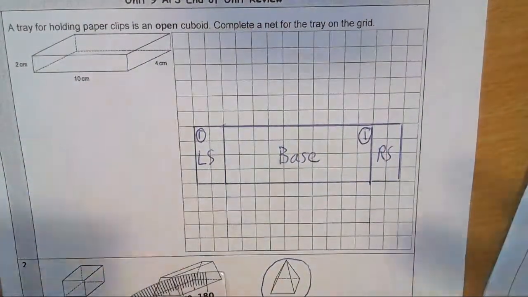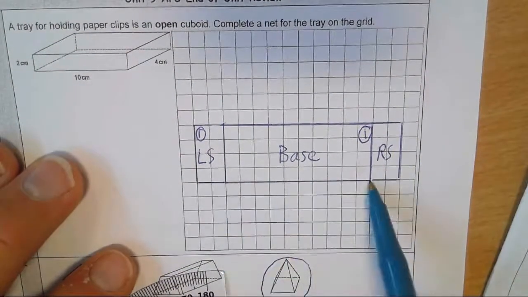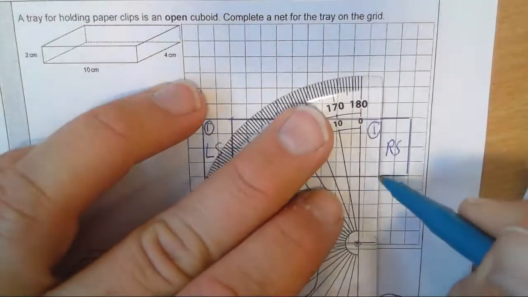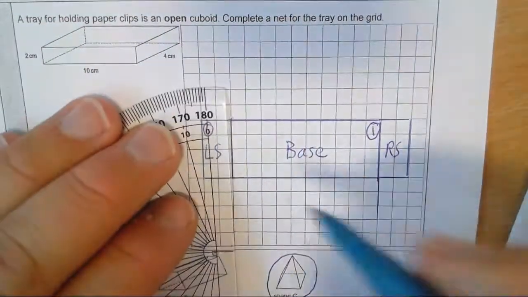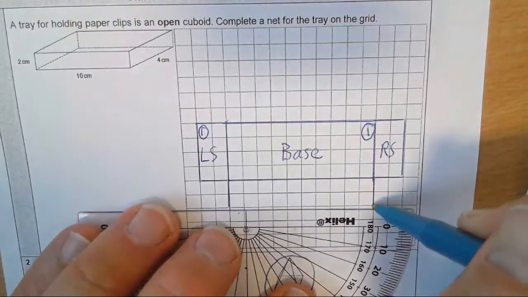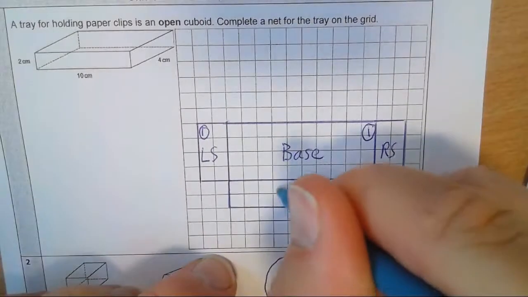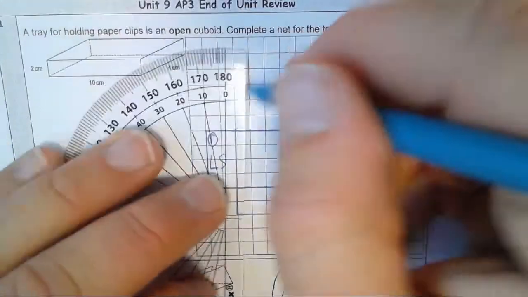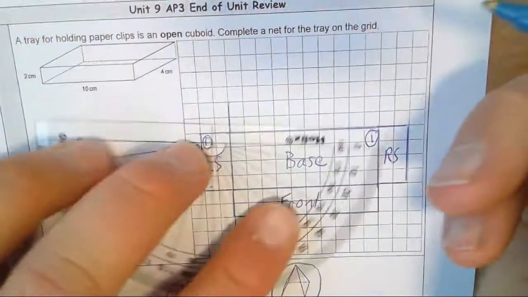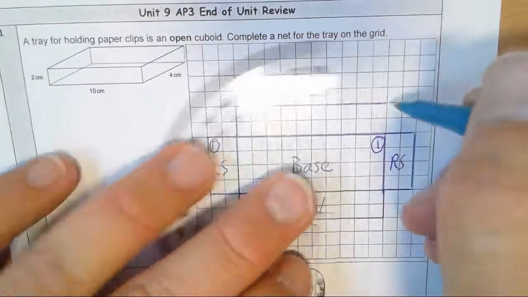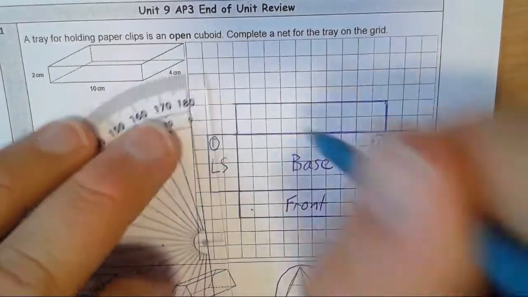Then we can attach onto the base the front and the back. Now the front and the back are each 10 long by, again, 2 high. So it's going to look like this, 10 by 2 here, and 10 by 2 there. So here's my front, and here's the back. Let's have another mark for that, for 2 10 by 2 rectangles. So front and the back.